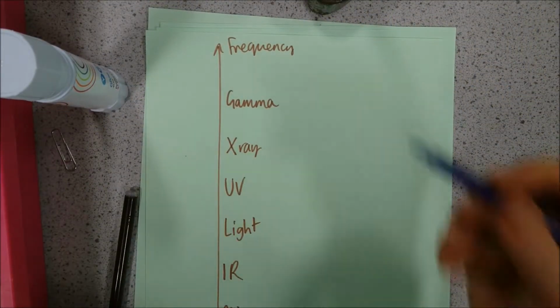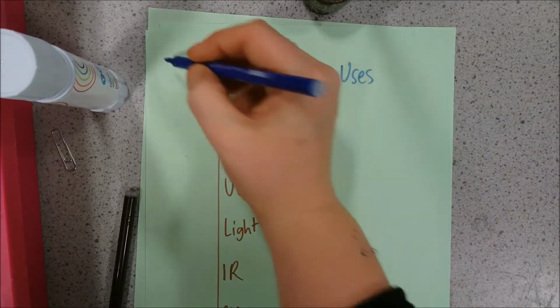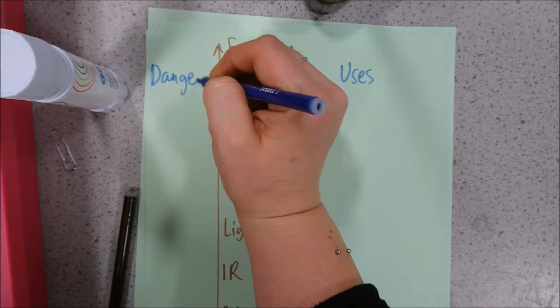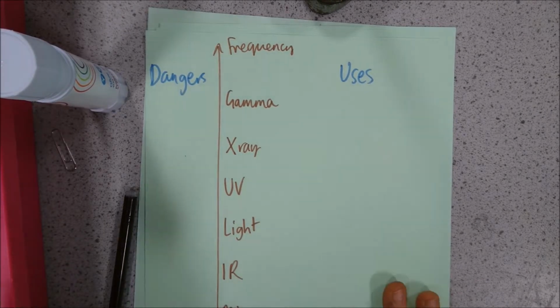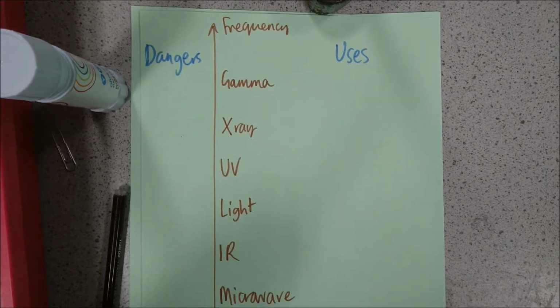Let's get on with the uses and the dangers. The uses and the dangers. So I'm going to put the uses here and the dangers here. Okay, so the higher the frequency, generally the more dangerous we consider them. We consider gamma rays more dangerous than microwaves and radio waves.